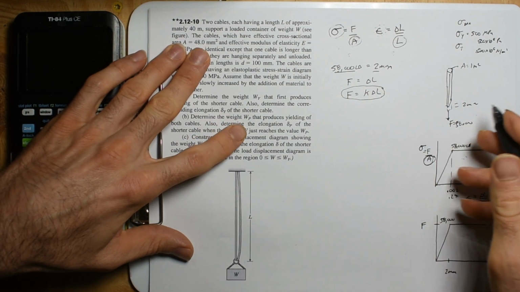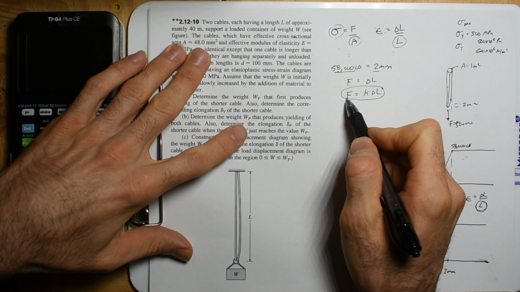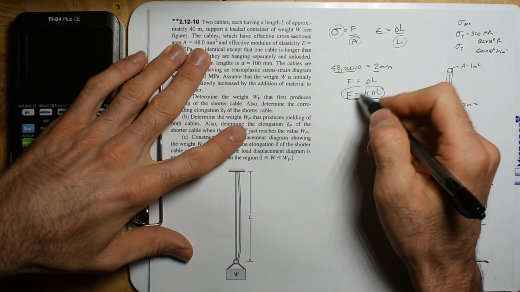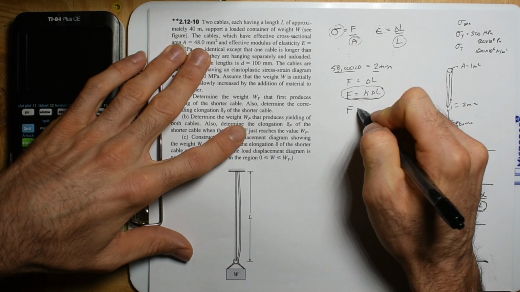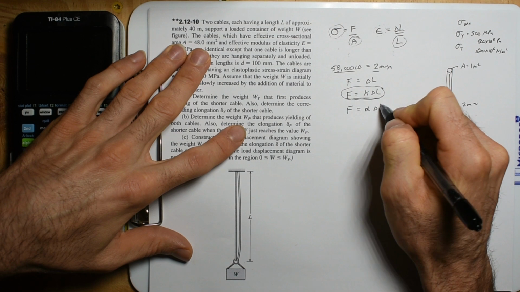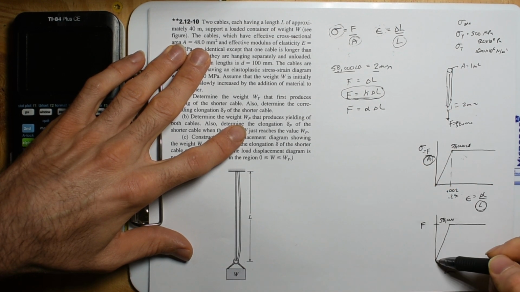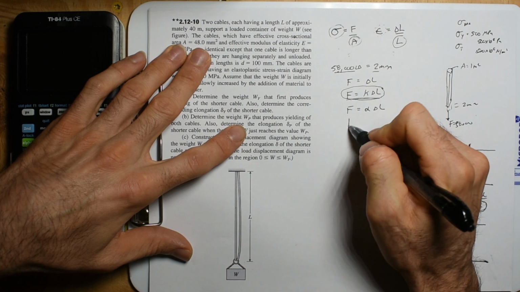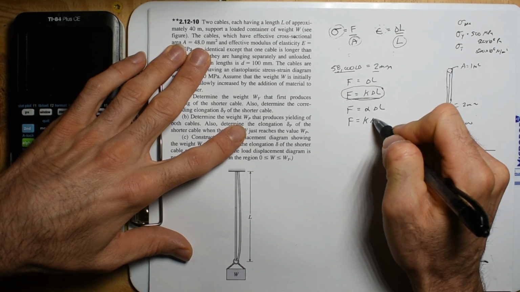And right here you should be able to see that this is just the force of a spring. In general, you have a force that is proportional to change in length, and you have this linear line, so we know that it's a linear proportion. Then you can just go force is K times change in length.